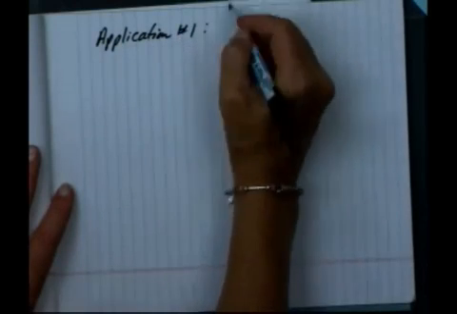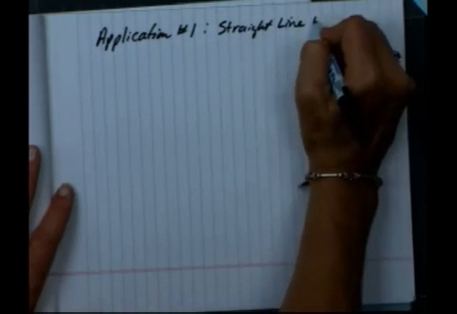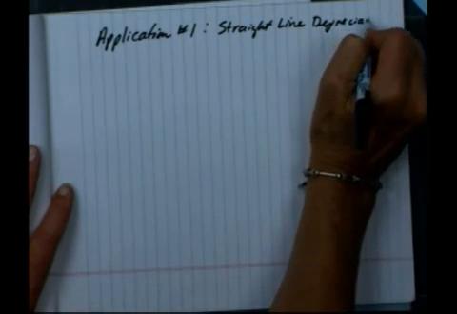You have basically 3 applications we want to talk about, and these are in your book. So we're going to say application number 1, and that is going to be called straight line depreciation. If you are running a business, and you have business expenses for your income taxes, when you purchase a piece of equipment, you're going to be able to depreciate your equipment over a period of time and write it off as an expense on your income taxes.